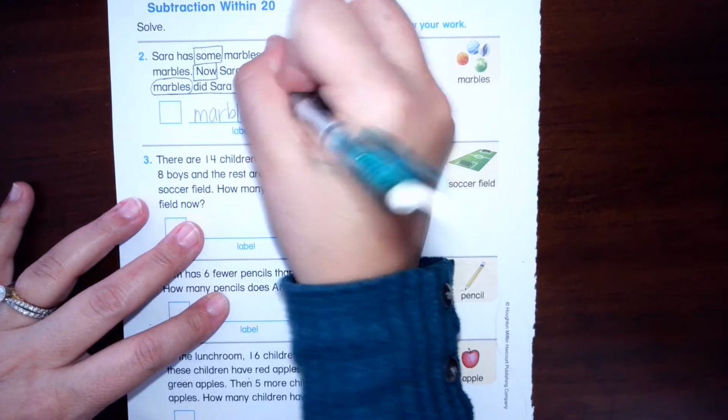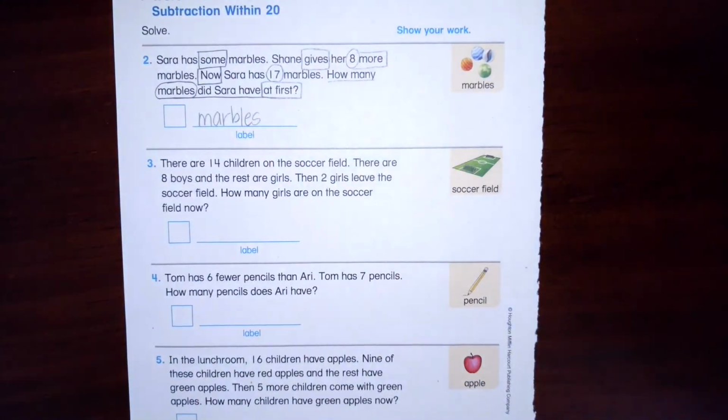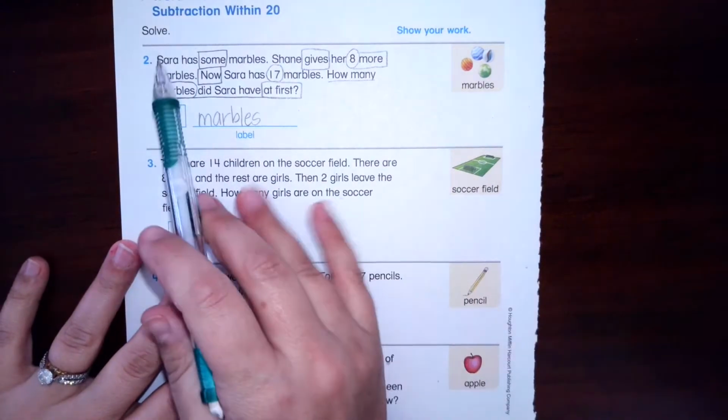So, my question to you is this. Is this a comparison bar problem? 2 people, the word more. Is it? I know some of you are saying, yeah, I think so. But I know some of you are saying, no, Mrs. Peterson, it's not. You can't trick me. Because here's why it is not.